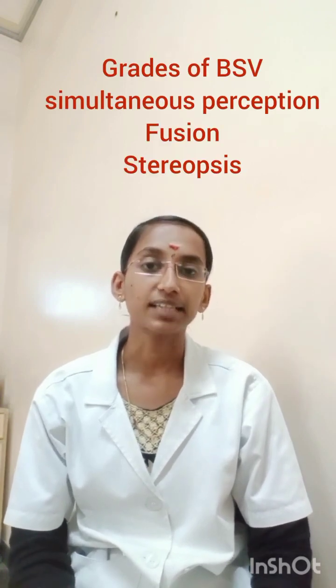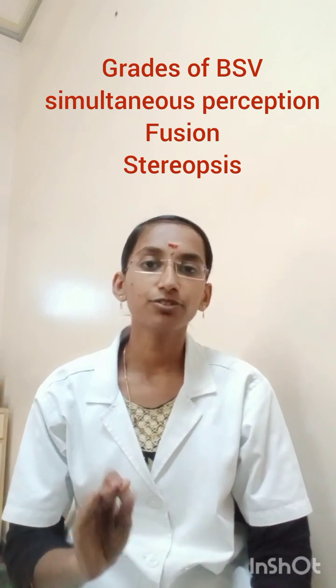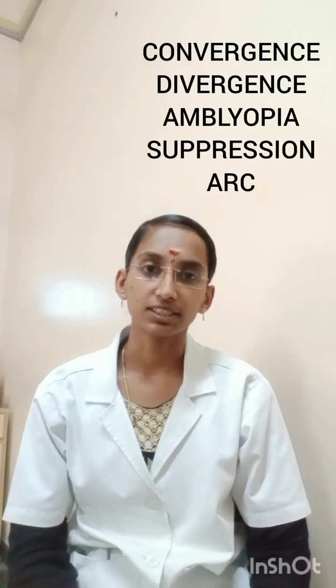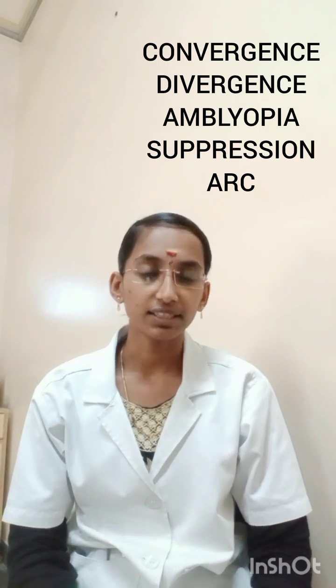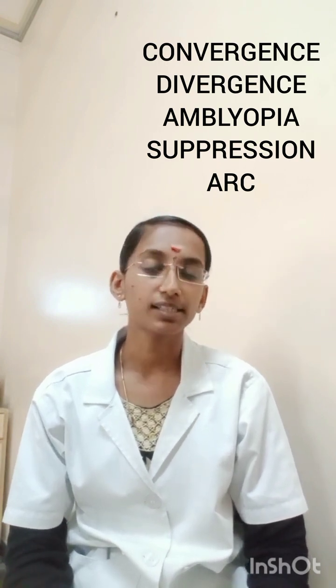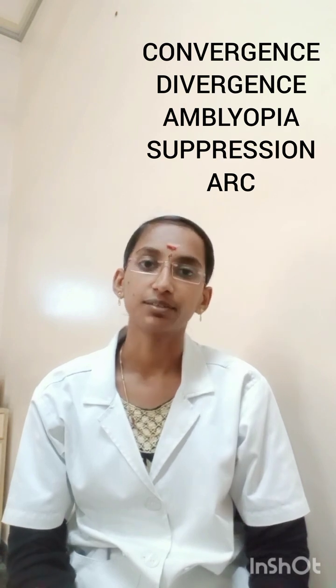Next, move on to the synoptophore. The synoptophore is a major amblyoscope and works on the haploscopic principle. It is an office-based therapy and can be used for both diagnostic and therapeutic purposes. For diagnostic purposes, we have to evaluate the grades of BSP, such as simultaneous perception, stereopsis and fusion. For therapeutic purposes, we use it for convergence insufficiency, divergence insufficiency, convergence excess, divergence excess, amblyopia, suppression and anomalous retinal correspondence.